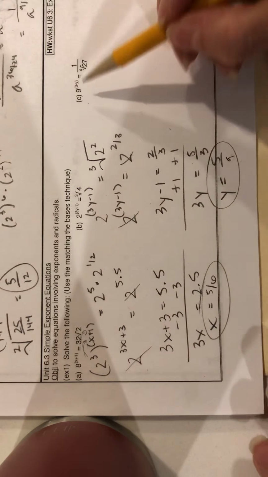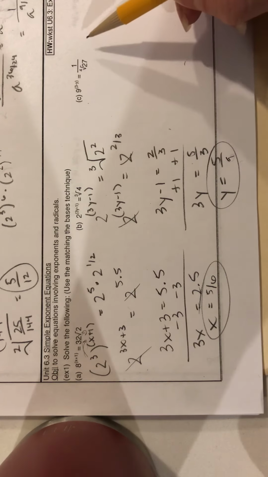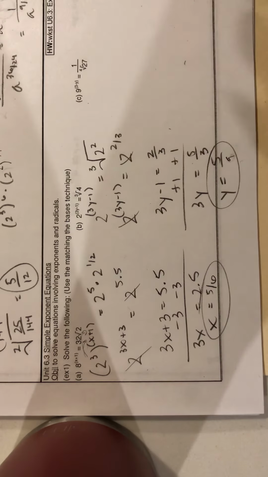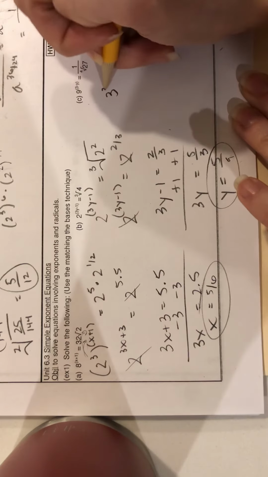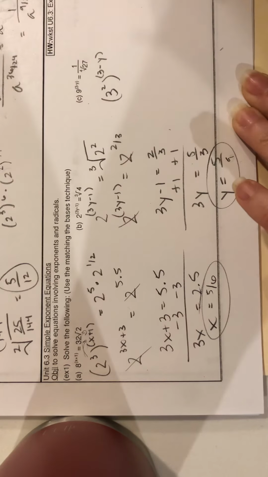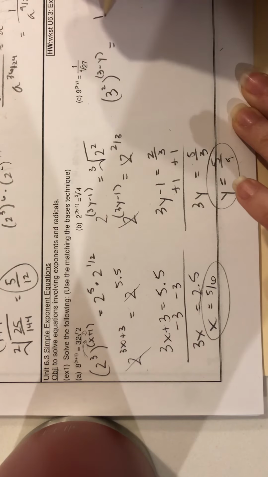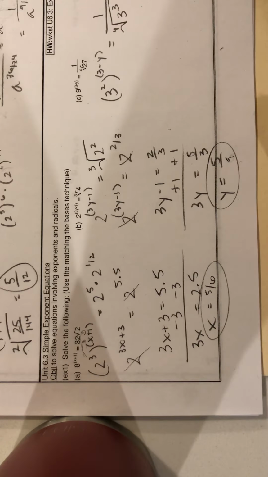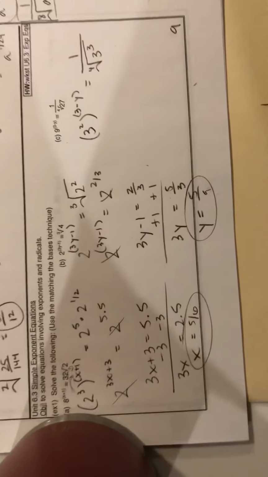All right, so with this last one, I'm seeing a base of 9. And let's see, 27. All right, so I'm thinking, is there a way I can rewrite these with a common base? And we can. 9 is the same thing as 3 squared. And that gets raised to the power of 3 minus y. And that equals 1 over the 4th root of 3 cubed.